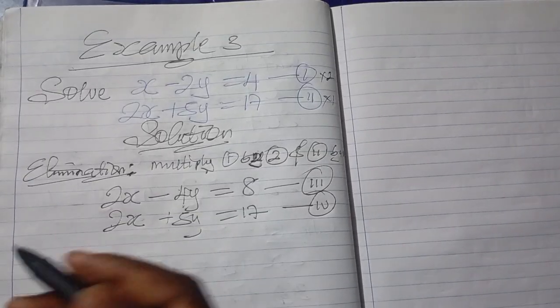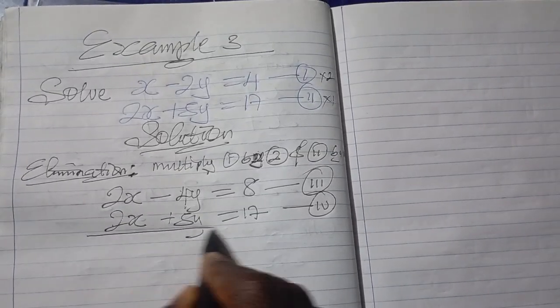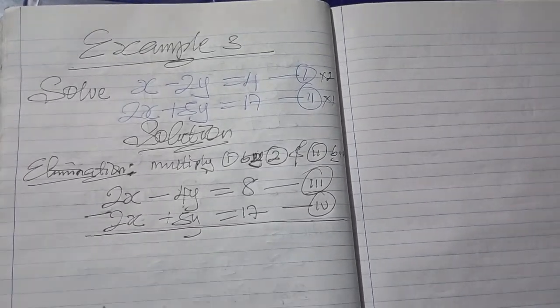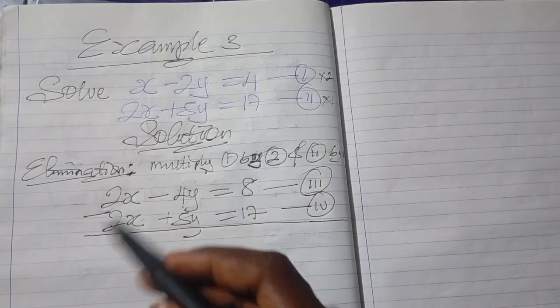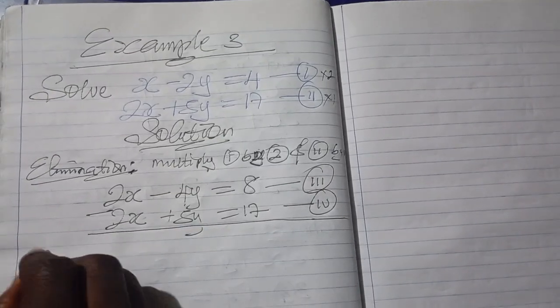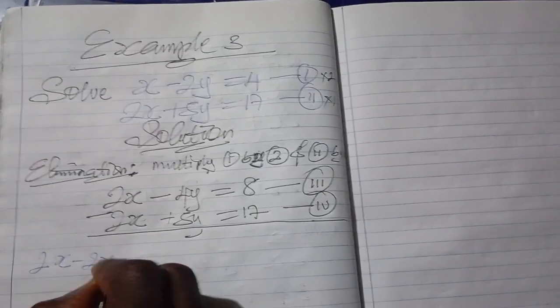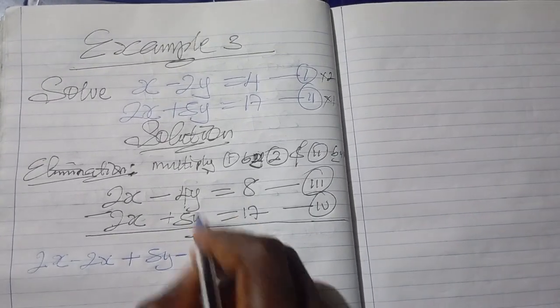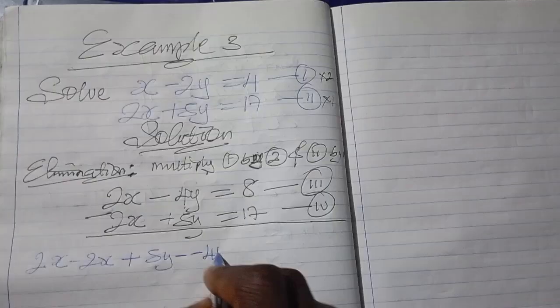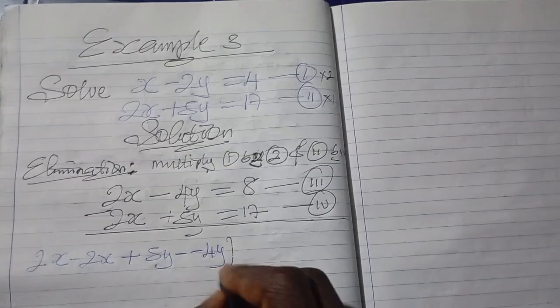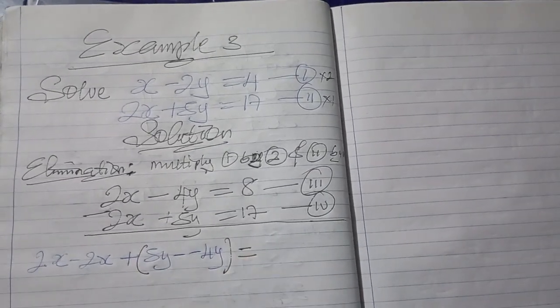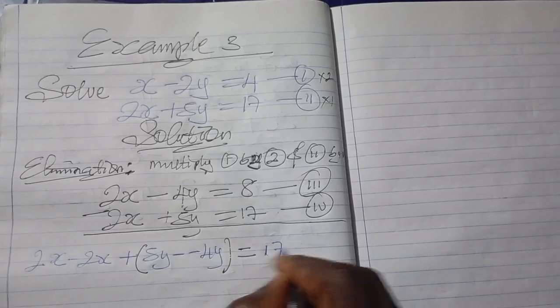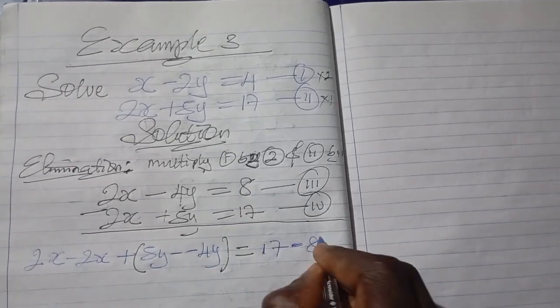If we subtract now, we can easily eliminate. So let's subtract. 2x minus 2x will go. So I can still have 2x minus 2x plus, this is 5y here, minus 4y. Okay, are you seeing what is going on? Is equals to 17 minus this 8. Good.